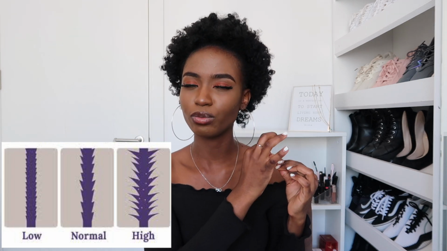For the third test, which is the strand test, you basically take a strand of hair from different parts of your hair, and then you take your thumb and your finger and slide it towards your scalp. If it goes really smoothly, there's a high possibility you have low porosity hair. And if it goes smooth but then you feel just a tiny bit, there's a high chance you have medium porosity hair.